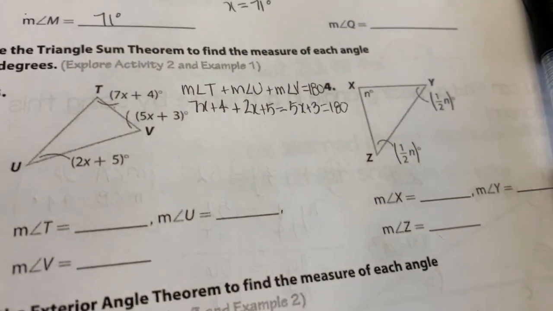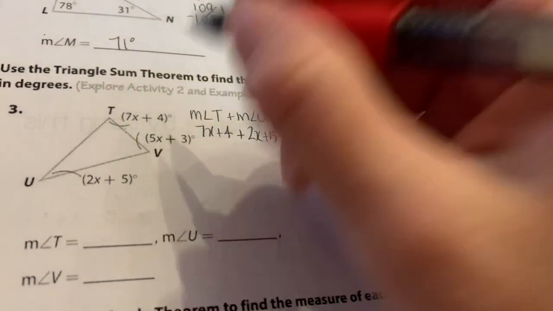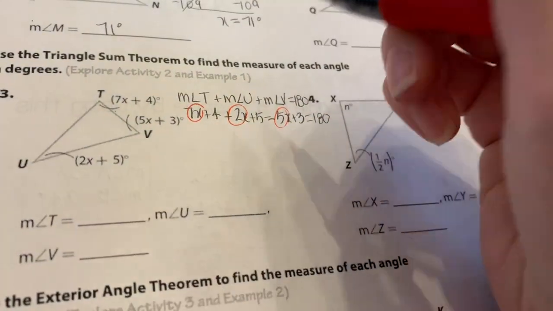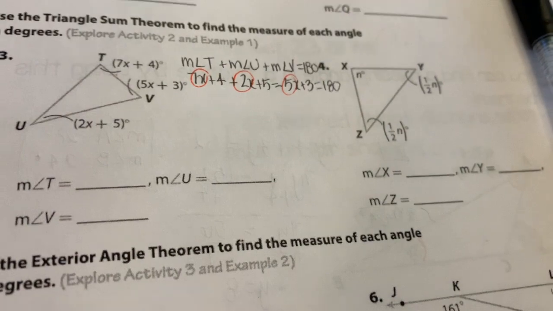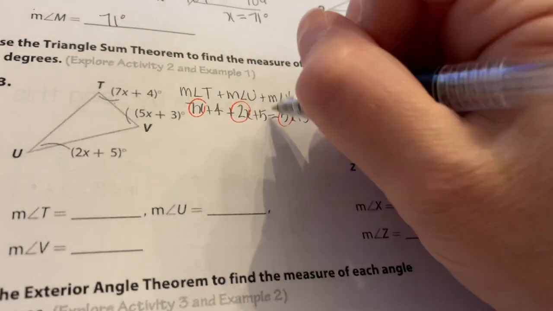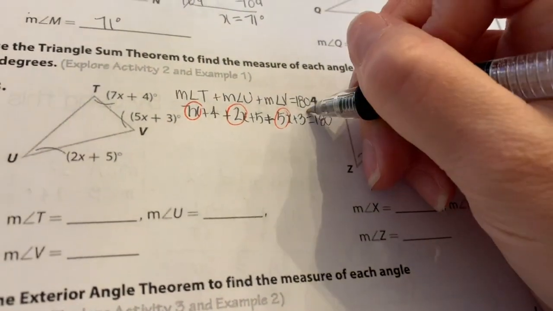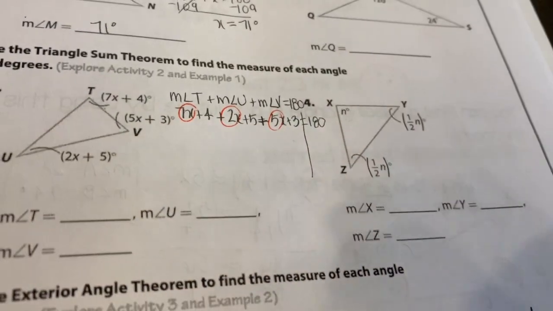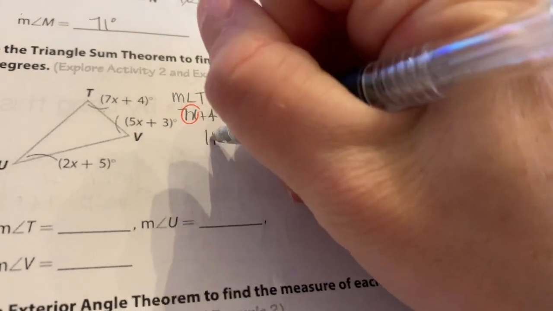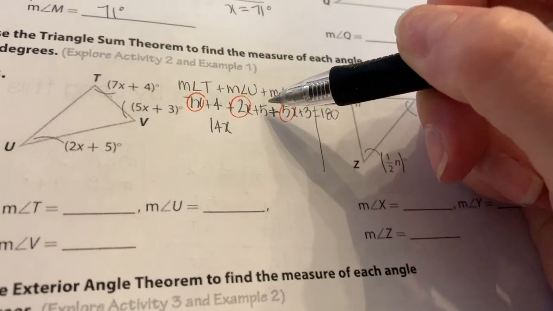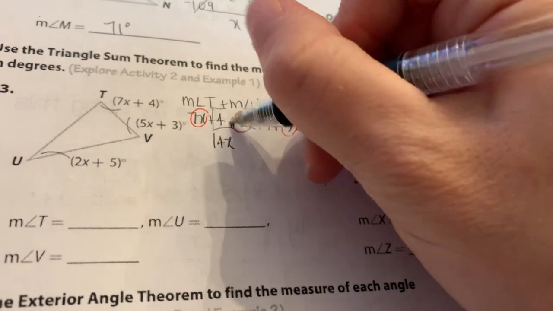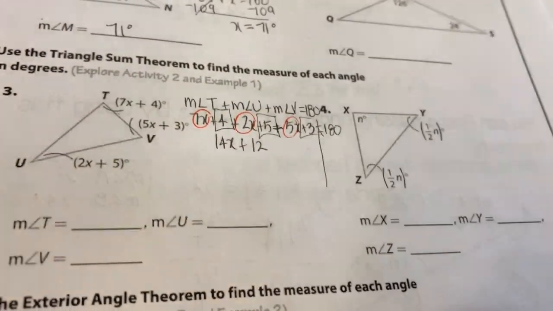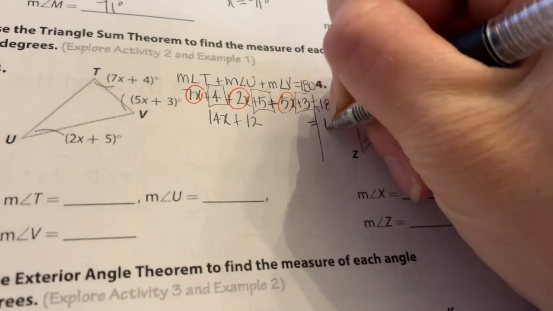So now we're just going to combine some like terms here. I've got 7x, 2x, and 5x. Oh, sorry, that should be a plus sign. I accidentally wrote an equal sign there. If you guys wrote that, please change it. Okay. So 7x plus 2x is 9x plus 5x is 14x. And then we have 4 plus 5 plus 3. So that's 4 plus 5 is 9 plus 3 is 12. So we get 14x plus 12 equals 180.